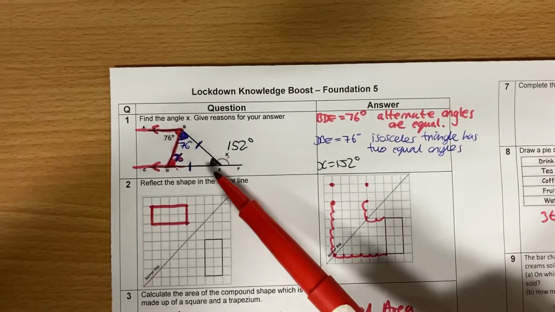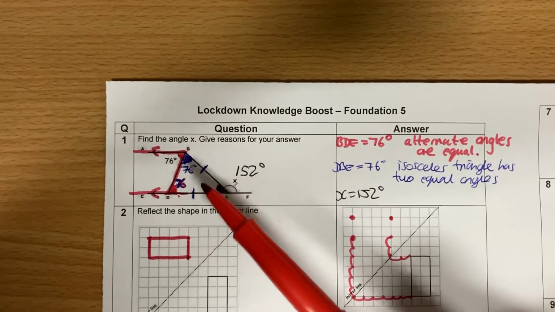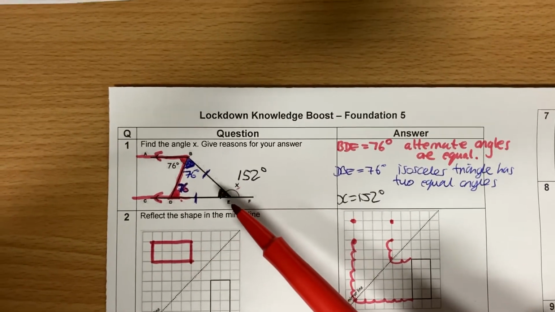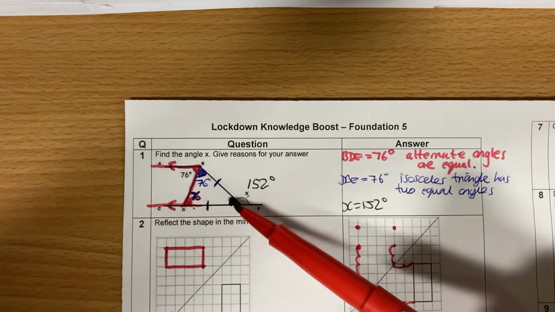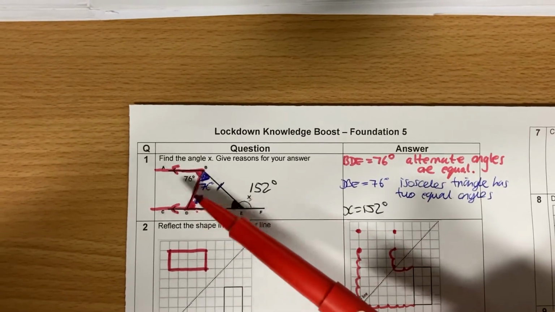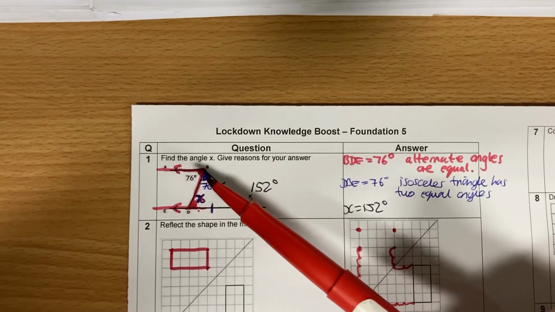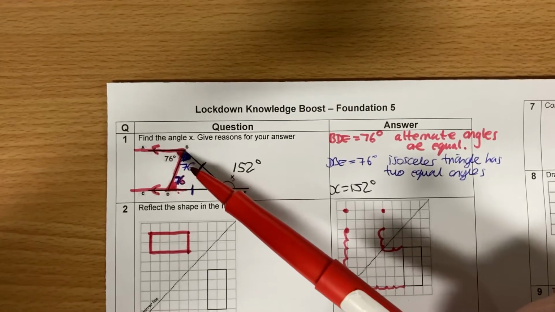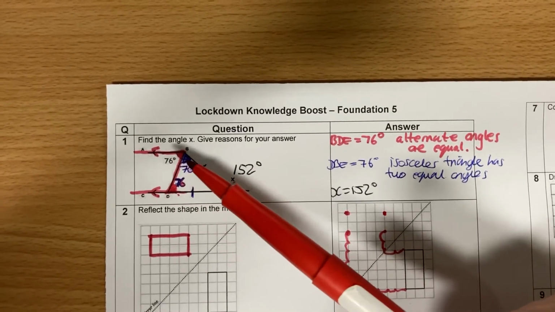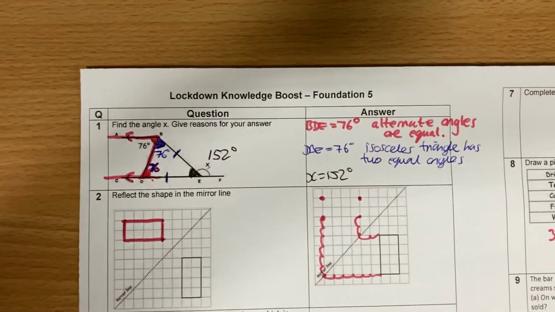Now, if that's 76, I've also spotted that I've got two sides here the same. I've got an isosceles triangle, BDE. So if I follow those two sides from here to the end, the two angles by that vertex here and here are going to be equal angles, because in an isosceles triangle, two sides are the same, but also two angles are equal as well. So if that's 76, that one there is also 76.